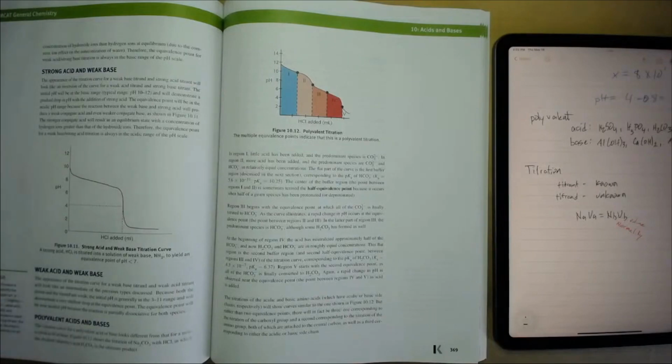Now, strong acid with a weak base. The appearance of the titration curve for a weak base titrand and strong acid titrant will look like an inversion of the curve for a weak acid titrand and strong base titrant. The initial pH will be in the basic range, typically pH 10 to 12, and will demonstrate a gradual drop in pH with the addition of strong acid.